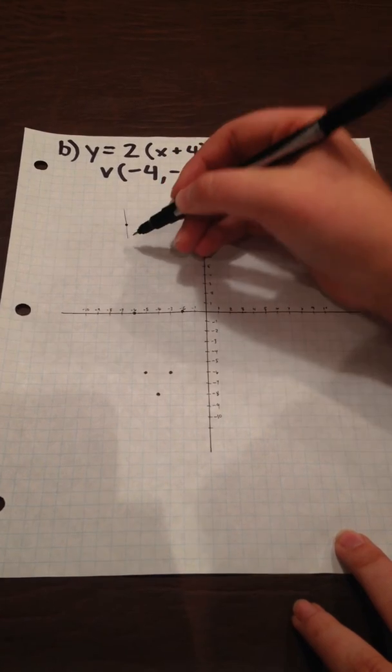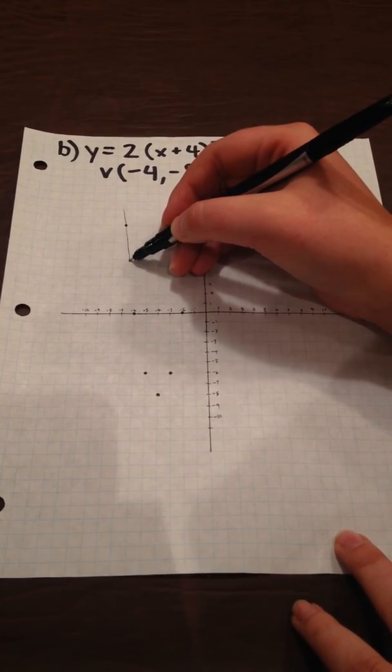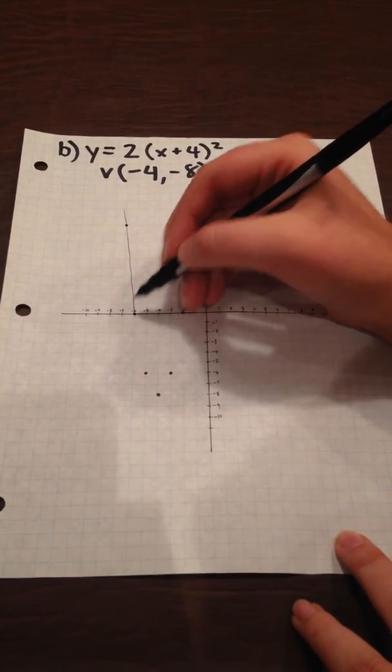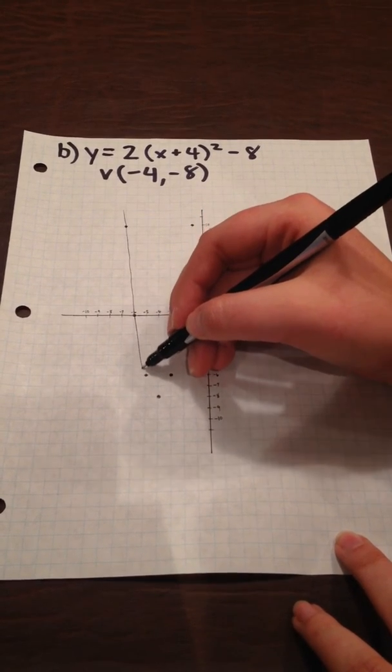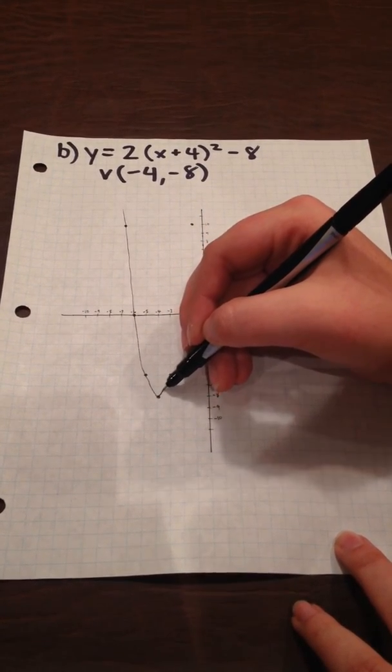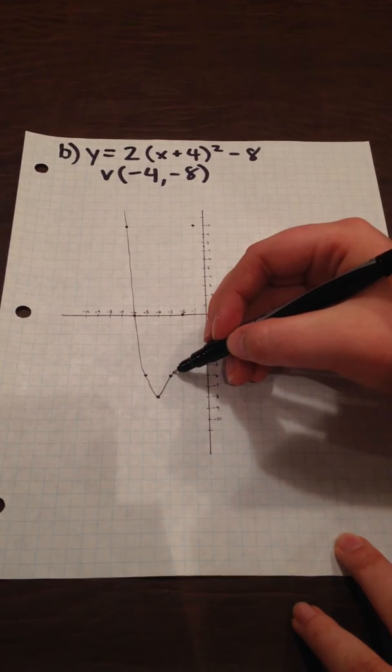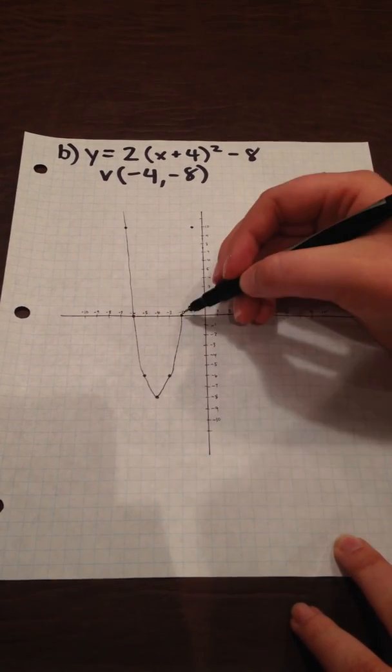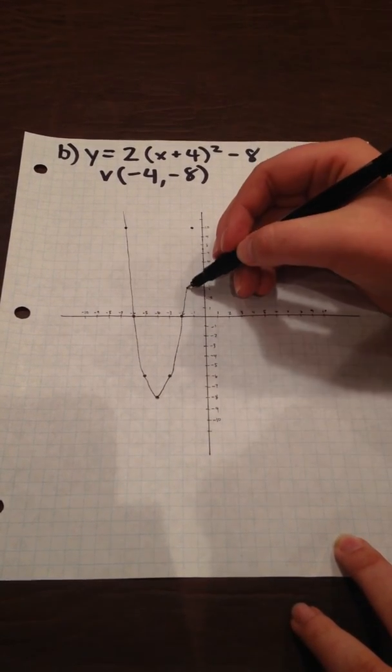Again, make sure that your parabola doesn't go off into the next point when you're drawing it off the graph. Also make sure that your parabola doesn't end up looking like a V. You want it to be curved.